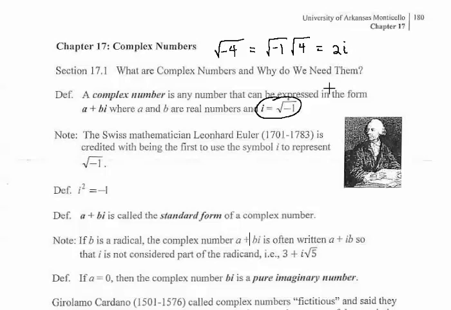Now, i is still a different type of number. At least we're not just simply throwing up our hands and saying, hey, that's not a real number. We're giving it a name, and this 2i here is a complex number. And the i is a lot easier to manage rather than a bunch of square roots of negative numbers floating around.